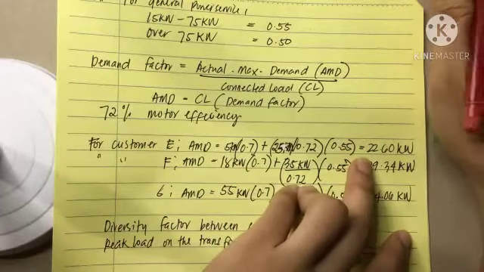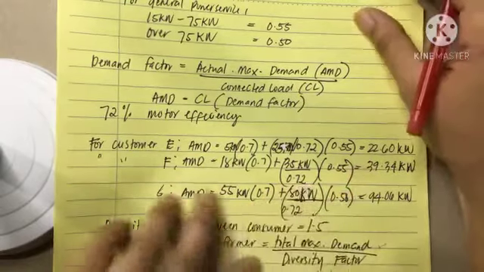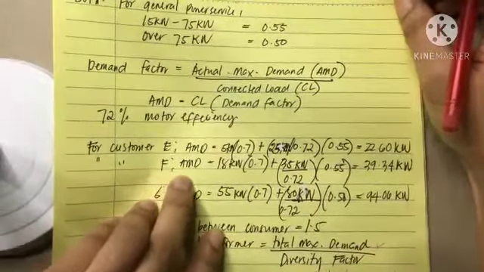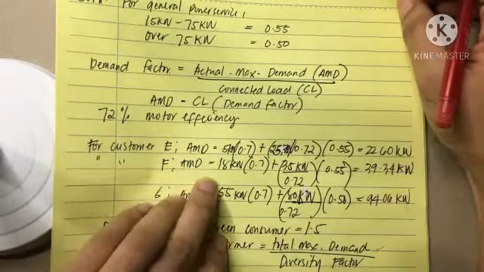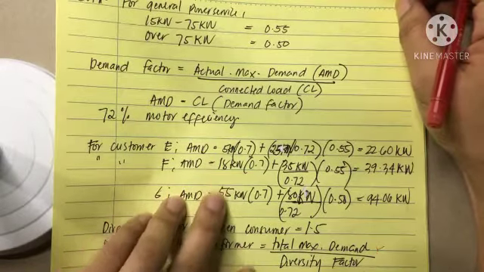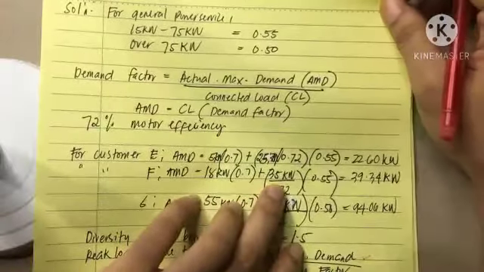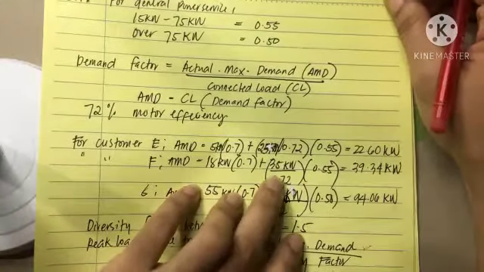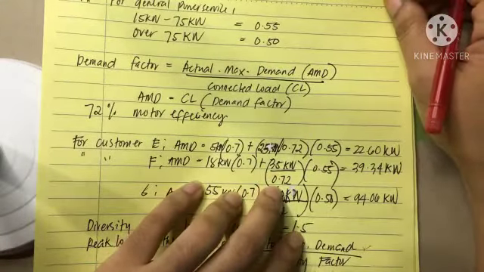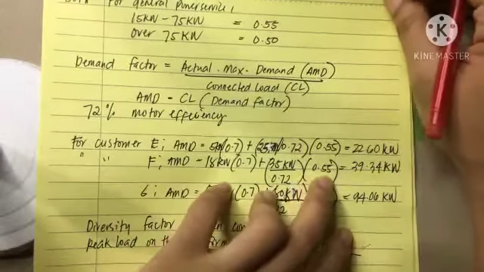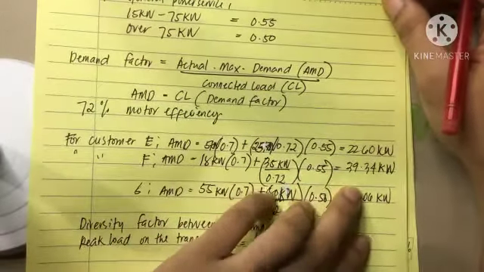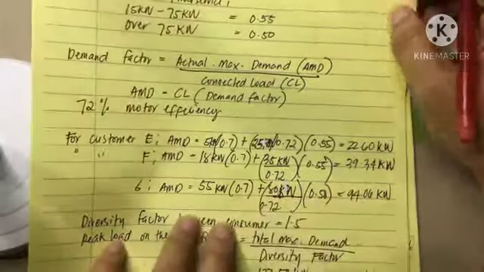It gives you an answer of 22.60 kilowatts. Next, for customer F, the actual maximum demand equals your 18 kilowatts times 0.7, plus your 35 kilowatts motor divided by 0.72 motor efficiency times 0.55, and it gives you an answer of 39.34 kilowatts.